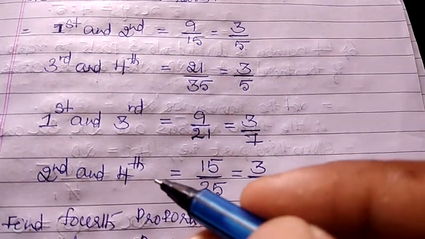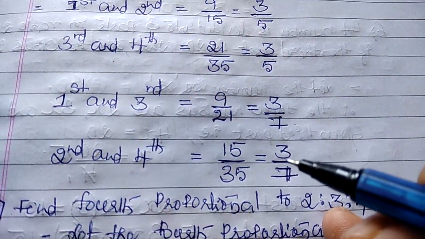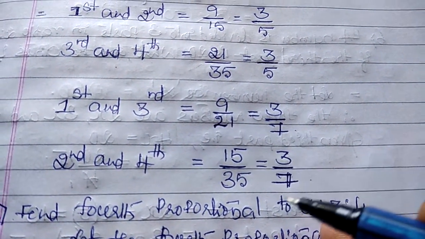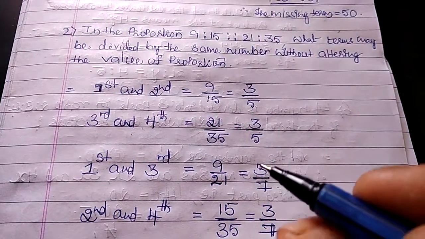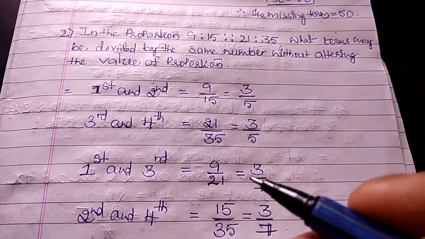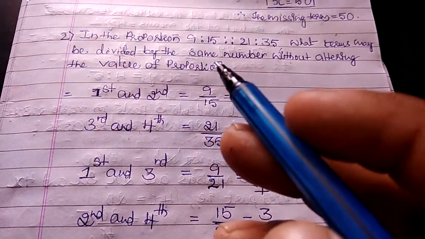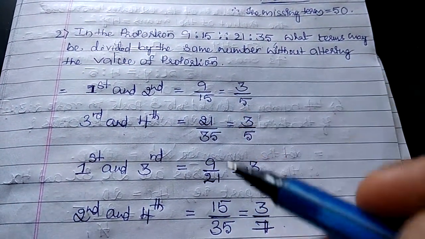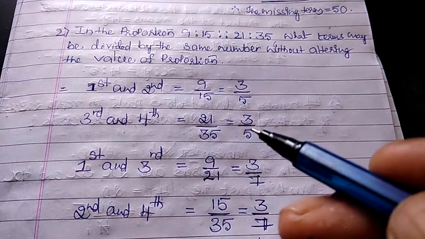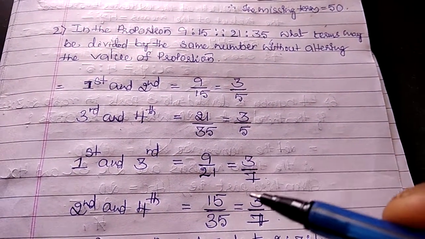Second and fourth term is equal to 15 by 35, which is equal to 5 3s are 15, 5 7s are 35. So these are the values, the same number by which all the given terms are to be divided. We divide all the terms by the same number.